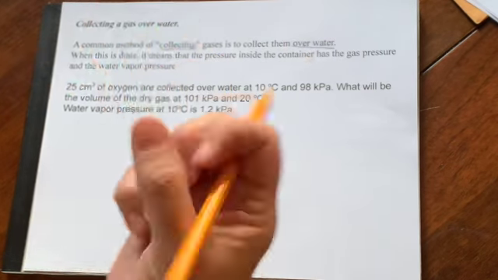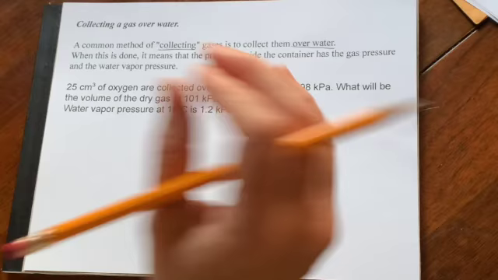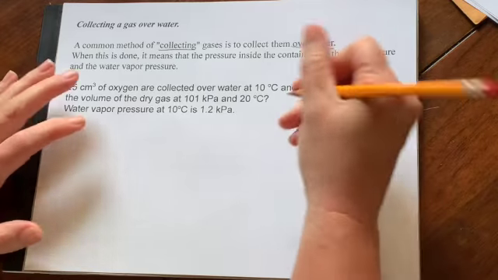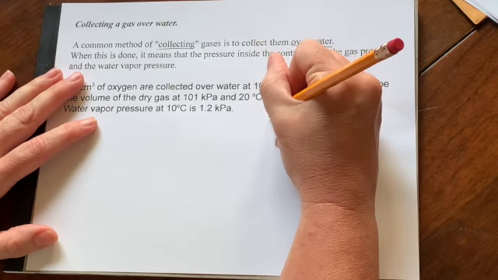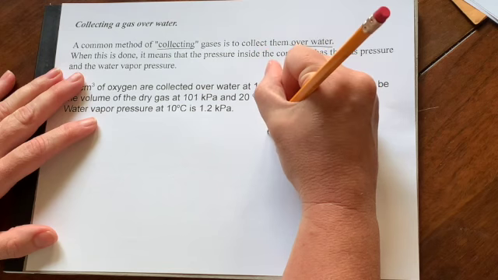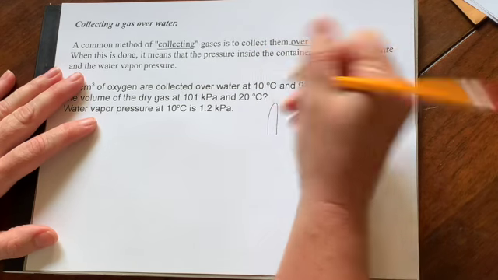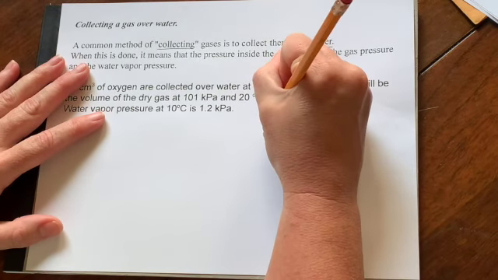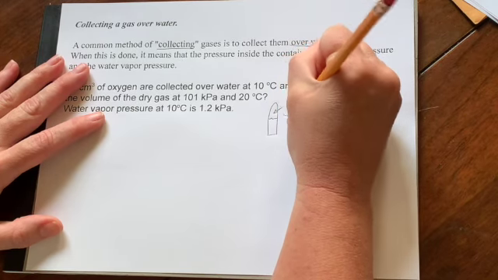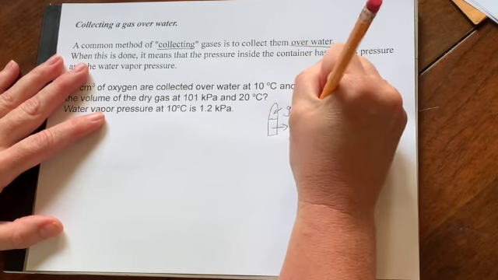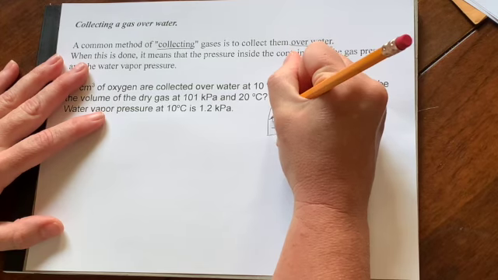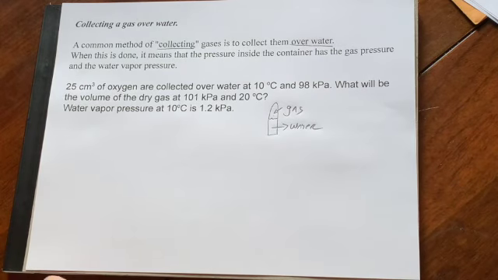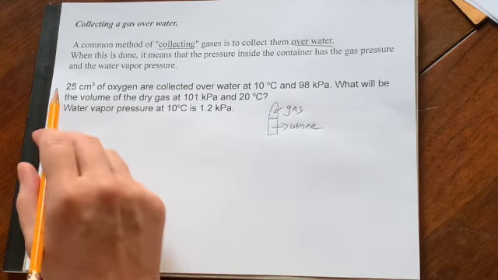But when we have a gas that's been bubbled through water, that pressure inside is both the gas we care about and the water. So you can imagine an upside down test tube. It's called a eudiometer. We're going to use it later, but you're going to have gas at the top. There's going to be gas there, but there's going to be water as well. So that water is giving off some vapor pressure, and that vapor pressure has to be calculated and dealt with in the problem. So let's take a look.